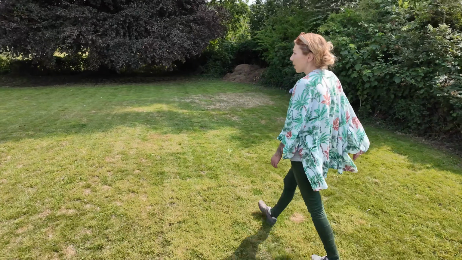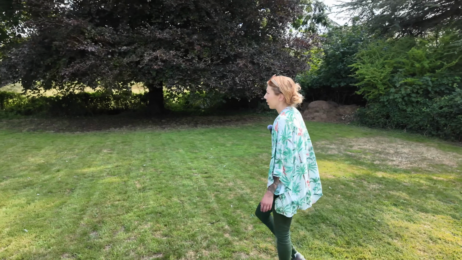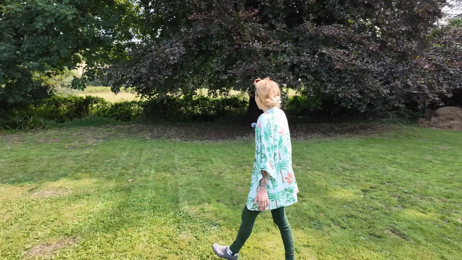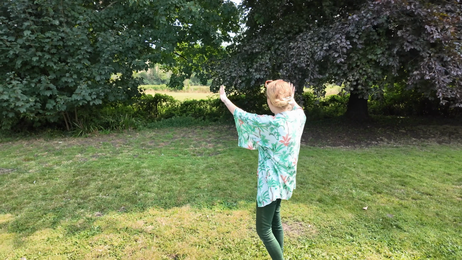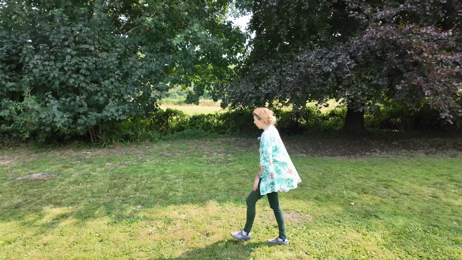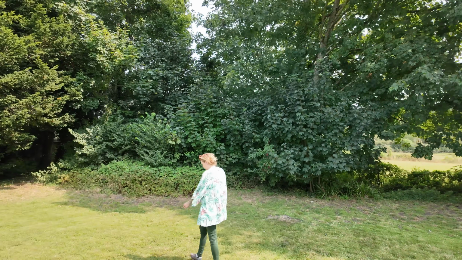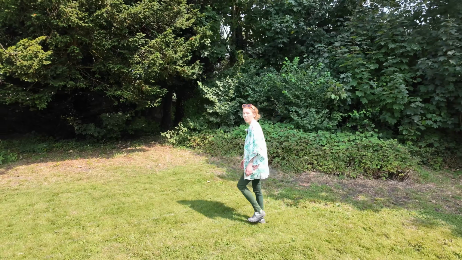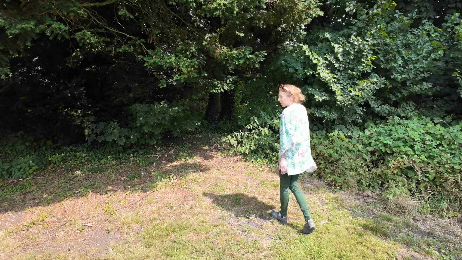So heading to the other side now. Another job we'll have to do at some point is pruning some of the trees, cutting them back so that we get a nicer view of that kind of vista through there across the field. So I'm going to take you into the part of the woods that we can actually access at the moment.